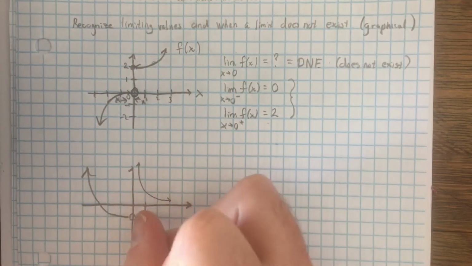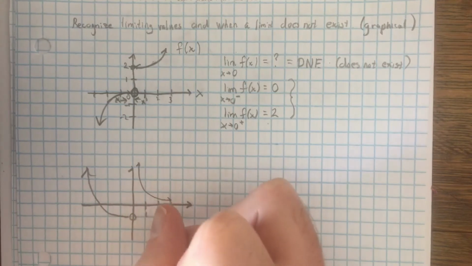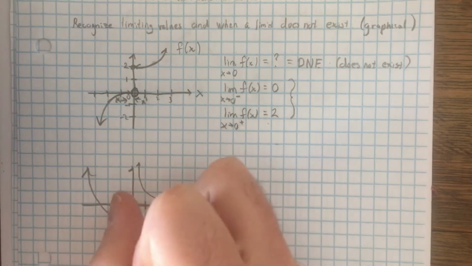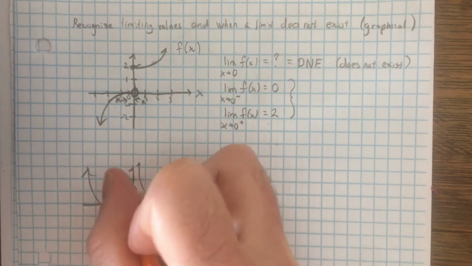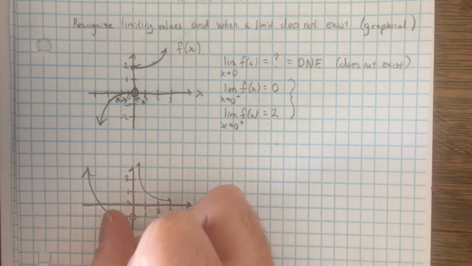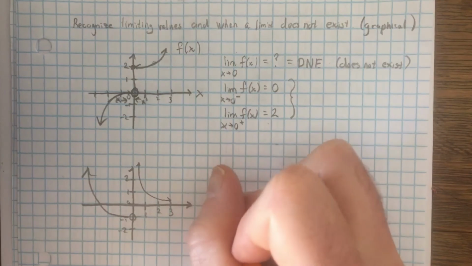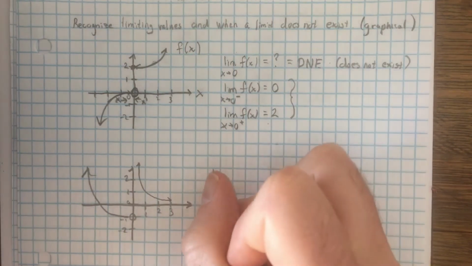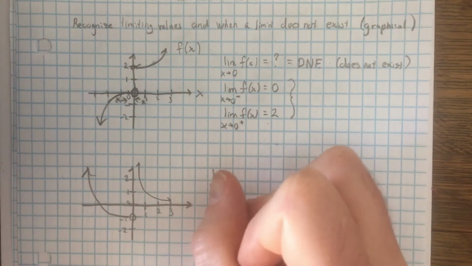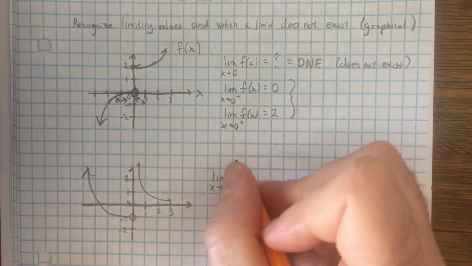Okay, again, scale is 1. Scale is 1. And so forth. Again, we ask the question. I'm just picking 0 to be what x is approaching. Could have been anything. I'm just making the graphs very simple.